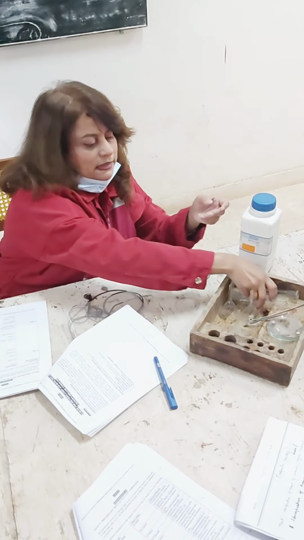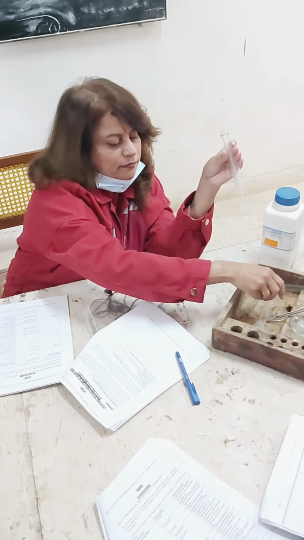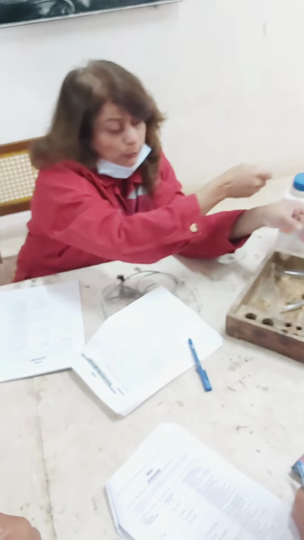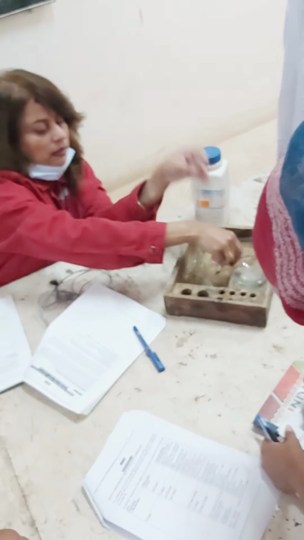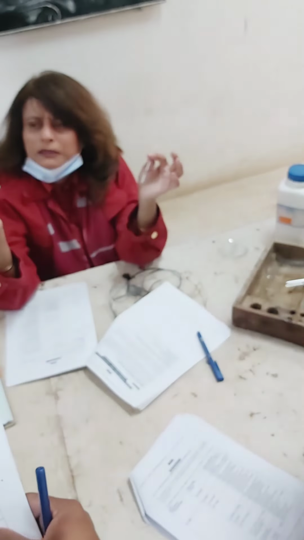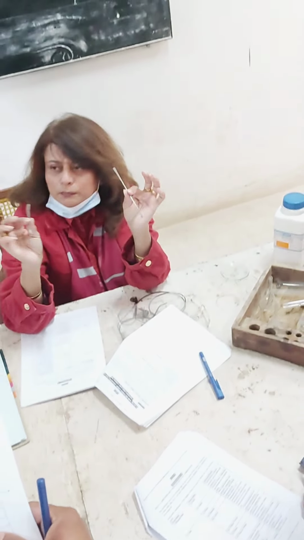Smell. These are the test tubes. These are the funnels. This is the watch glass in which you are going to take out this compound. I was talking about the spatula. So this is the spatula. This is the spatula, right? These both are spatulas. These are not for stirring.